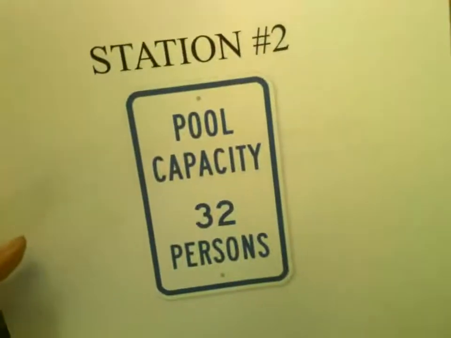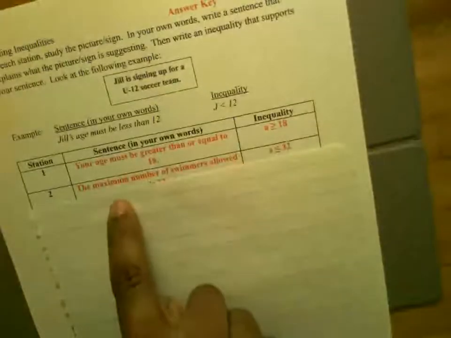Okay, good deal. Thank you for that. Okay. All right, number 2. Okay, good deal. You can unraise your hand. Number 2 is this picture. And this is the answer. The maximum number of swimmers allowed is 32. So you chose whatever letter you wanted, less than or equal to 32. Raise your hand if you got that one right.